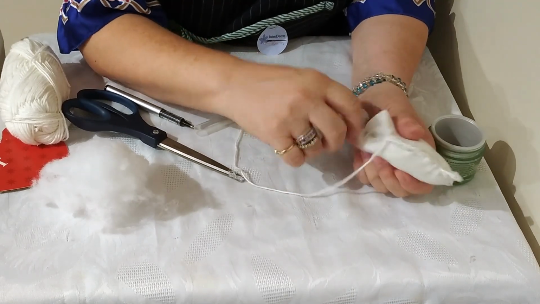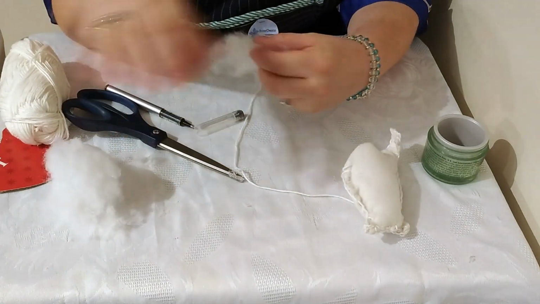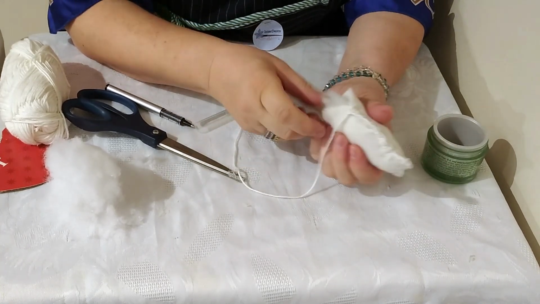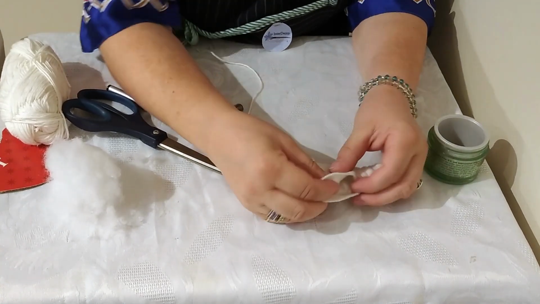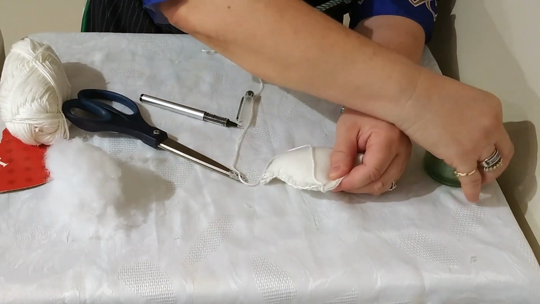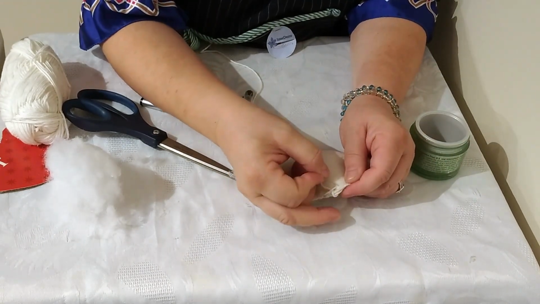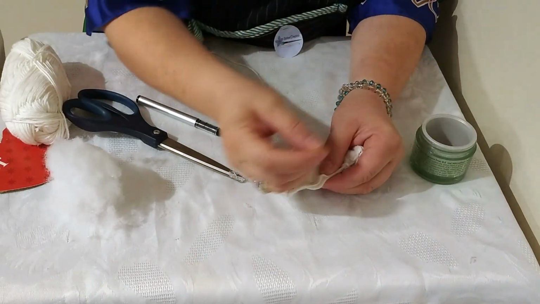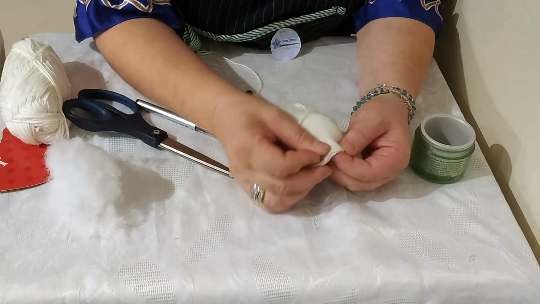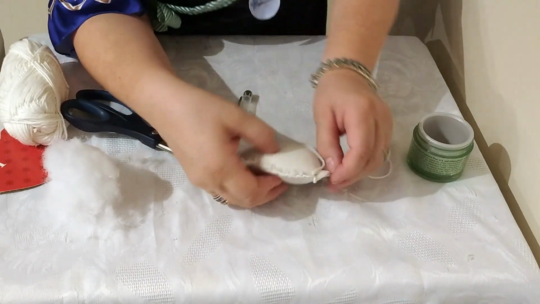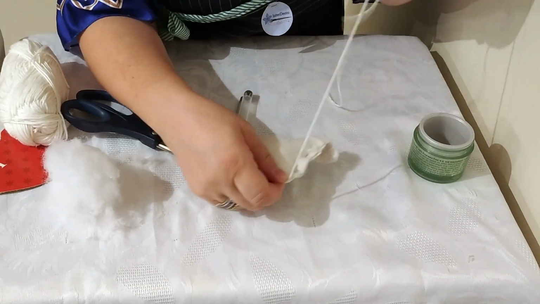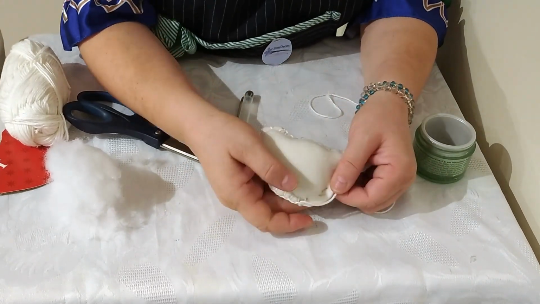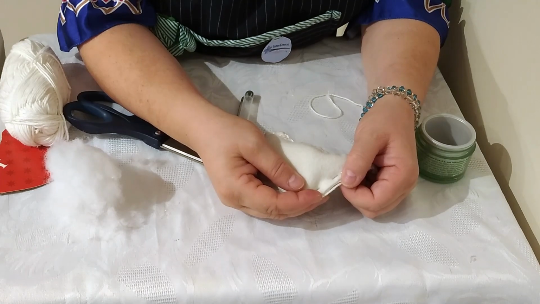Okay, so when we're happy with the look of the bird, what we do, we put a pin again and close it, with the stitch, or with the thread that we had left over, and using the same stitch, blanket stitch, continue and close the hole.